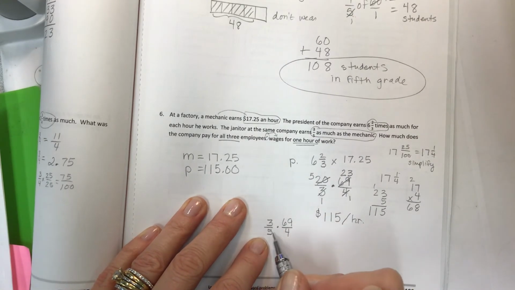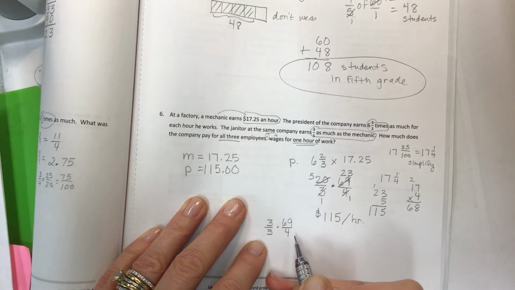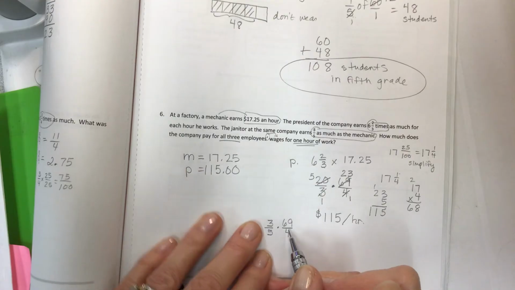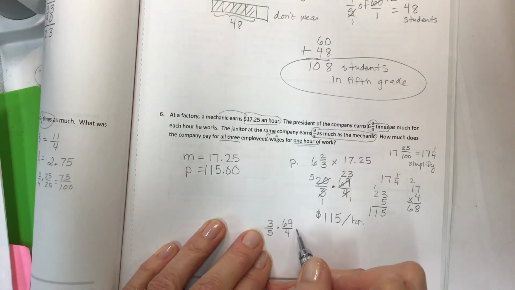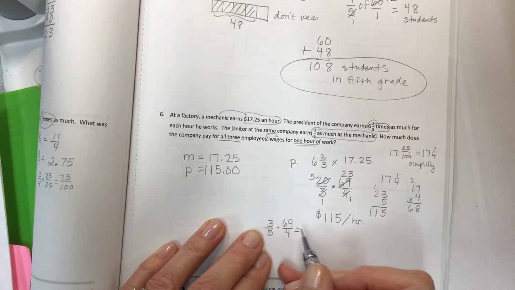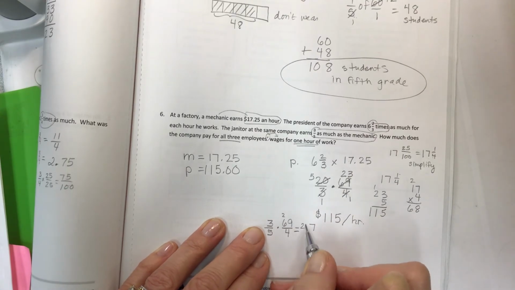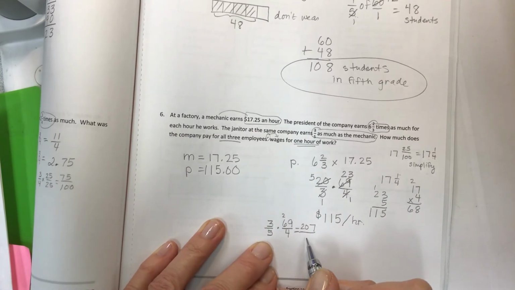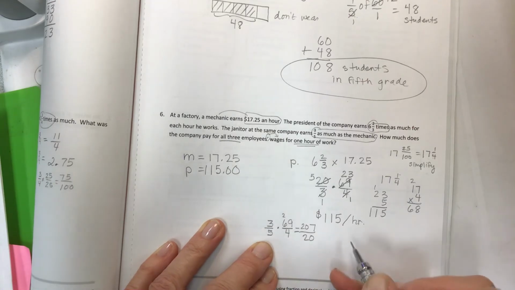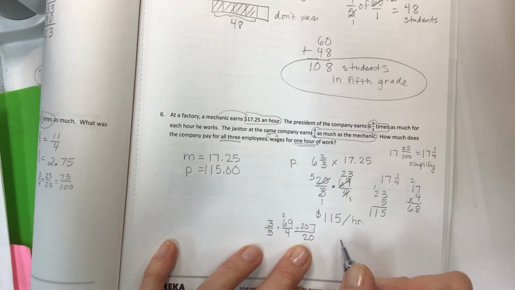And there's not really any cross-canceling here because 3 and 4 are not compatible, and 5 and 69 are not compatible either. So we just need to multiply the numerators. 9 times 3, 27, 18, 19, 20, divided by 20, and do a division problem.